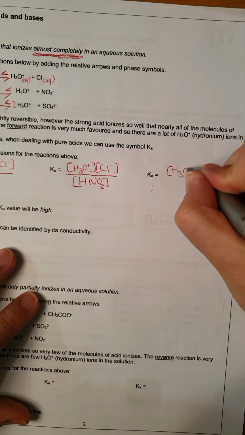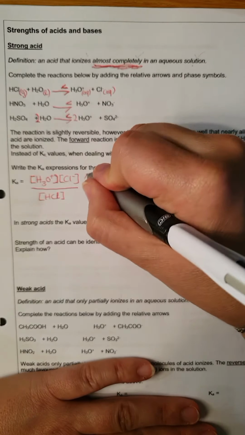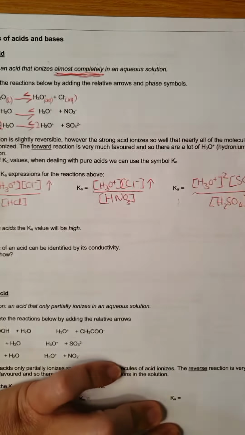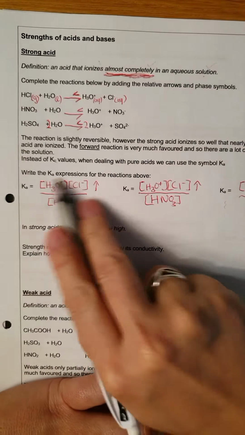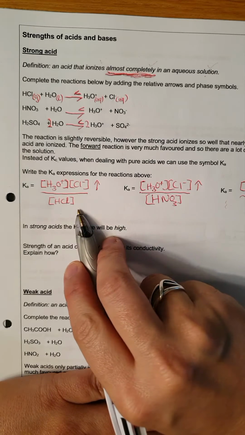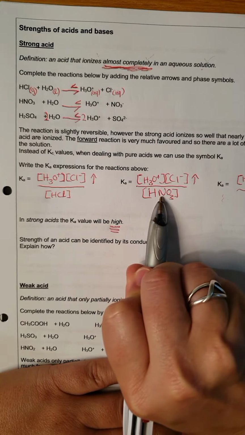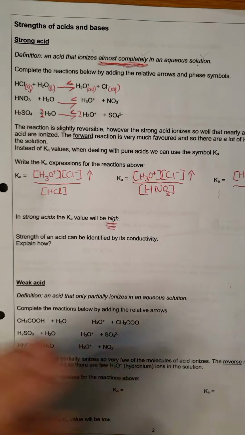So what I'm saying to you is that if the forward reaction is favored, that means we're going to have quite high values of product, which means the top value of the fraction is going to be much bigger than the bottom. And so we are going to get quite high Ka values for strong acids. I mean greater than 1 here because the top must be greater than the bottom.